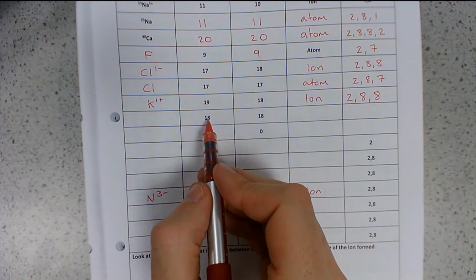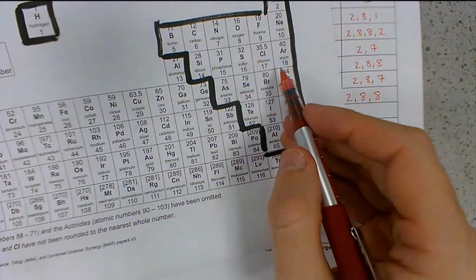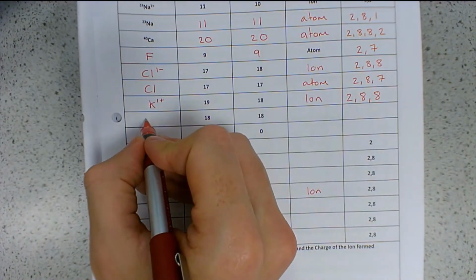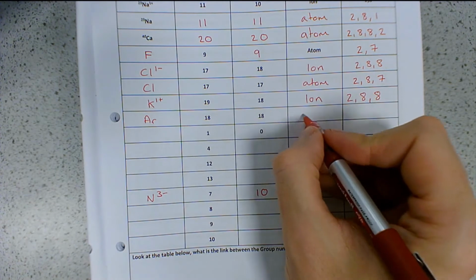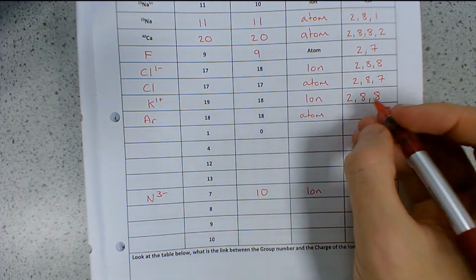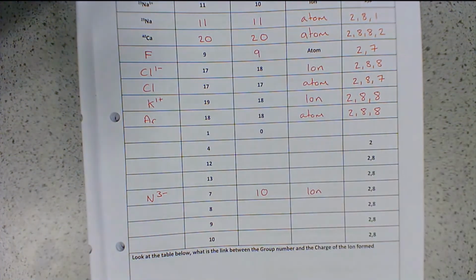So the next one here, number of protons is 18, so the atomic number 18 is argon. 18 protons, 18 electrons, so it is an atom. Electronic configuration of 2, 8, 8.